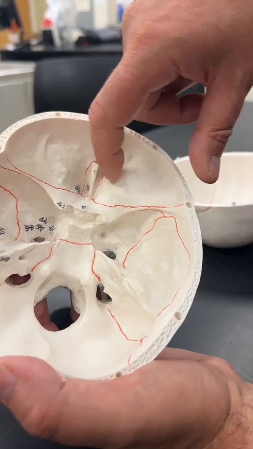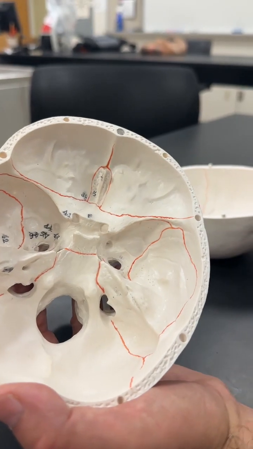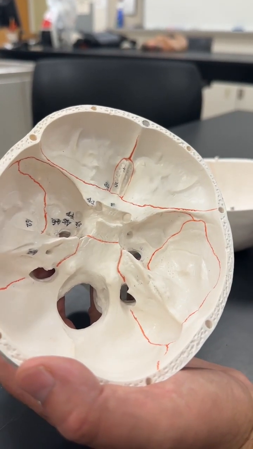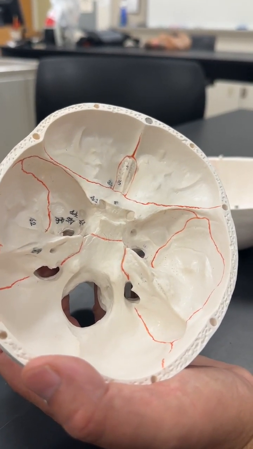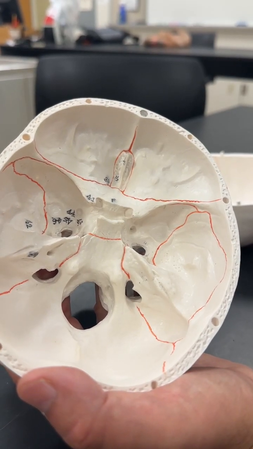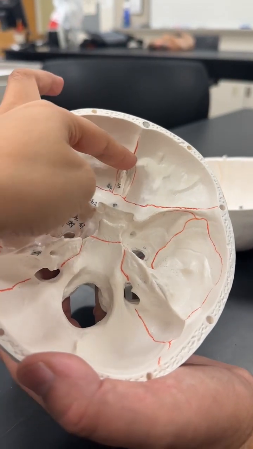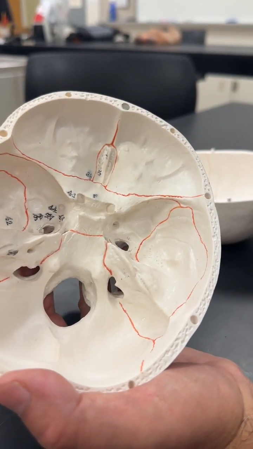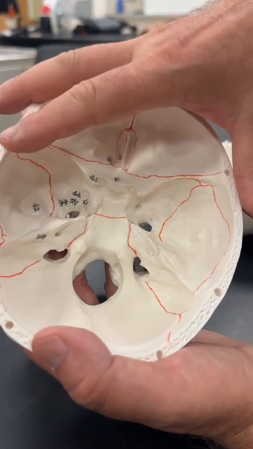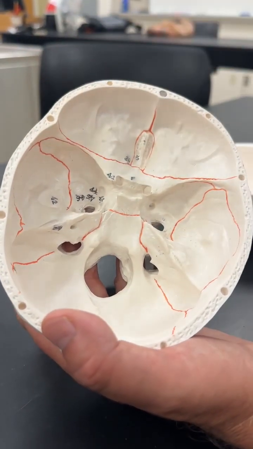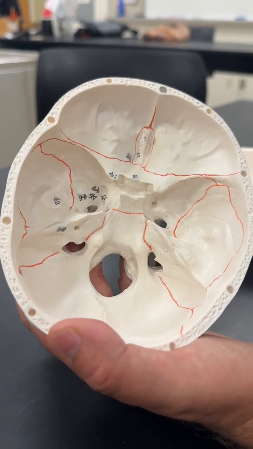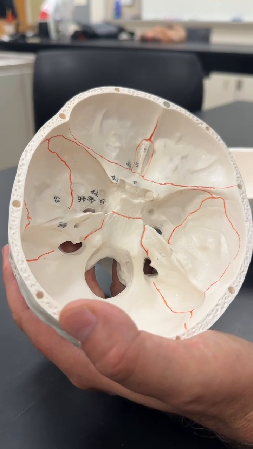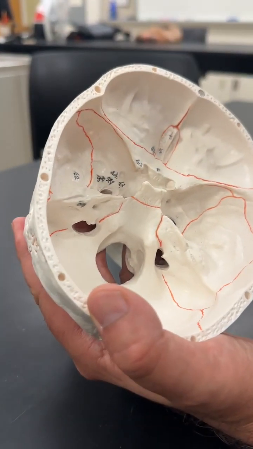And then on each side of the crista galli is a very, very thin piece of the ethmoid bone, which is called the cribriform plate. This one, right? Yes, and the cribriform plate, if you look carefully, has lots of little holes. If you pull out a different skull, this is a plastic skull. If you pull a real skull from the real skeleton, you're going to actually see holes. They're going through. You can see light passing through them.